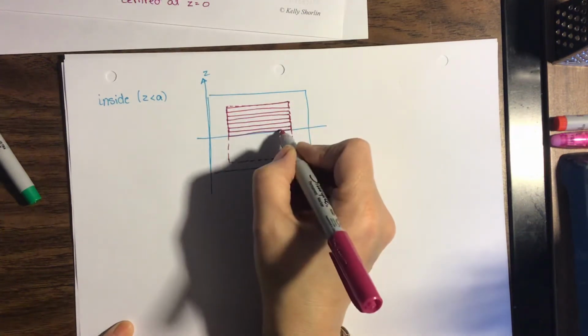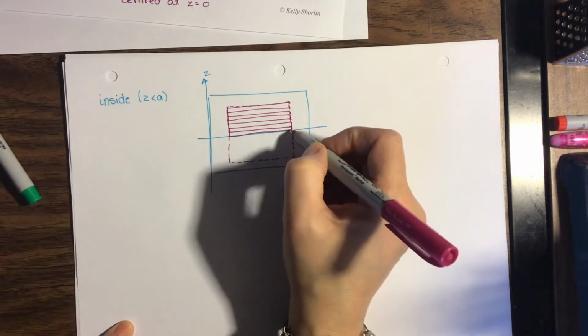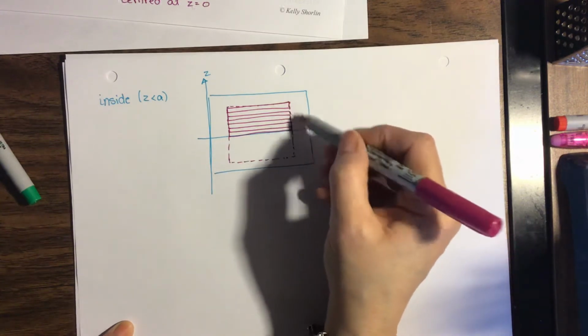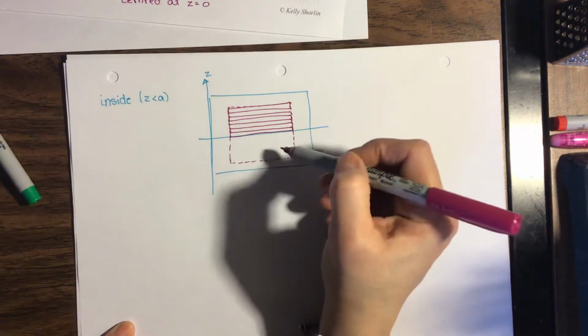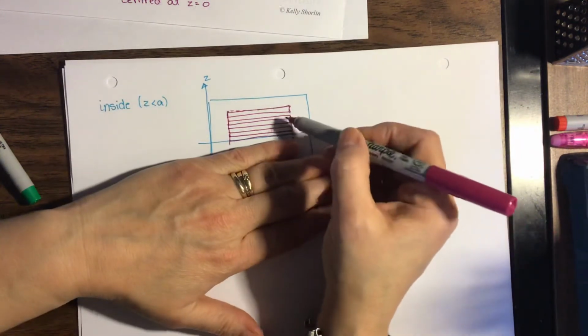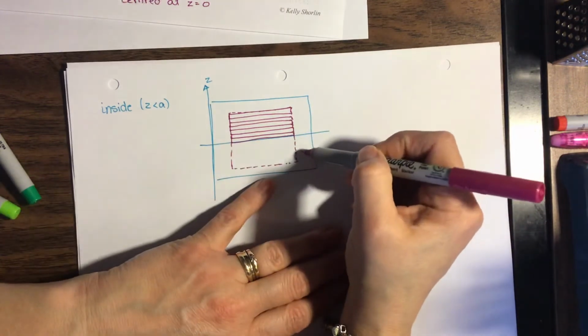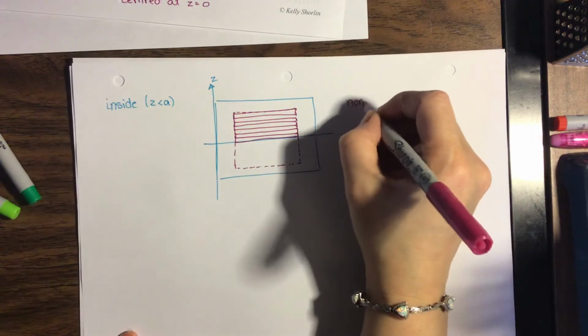If I add up the charge on each of those little slices, I'm going to get the total charge on the top half of my Gaussian surface. I'm just looking at the top half because Z's allowed to be negative, but my charge always has to be positive. Everything on the top is positive, so I'm going to figure that out, and then to get my total charge, I'll multiply by 2.